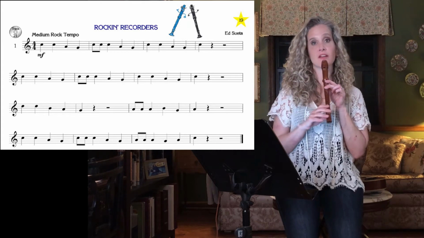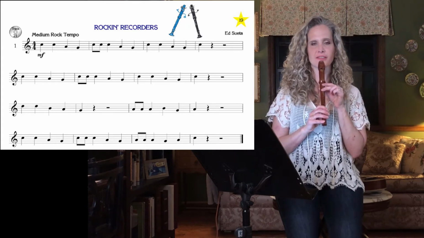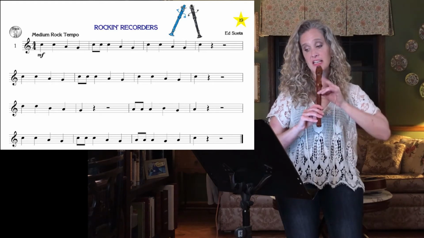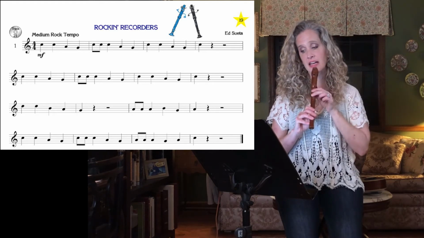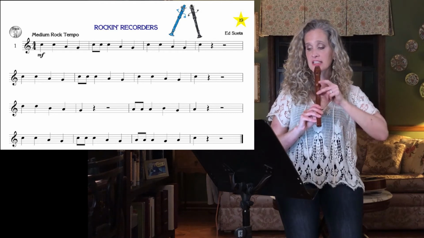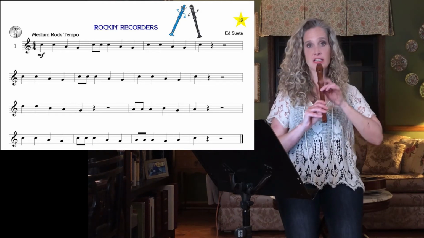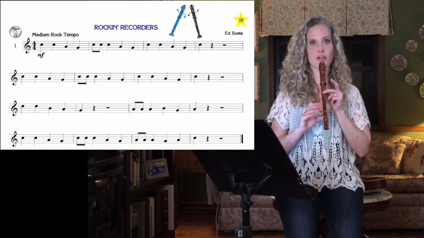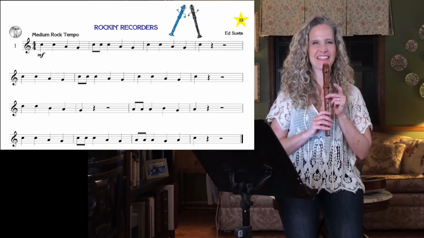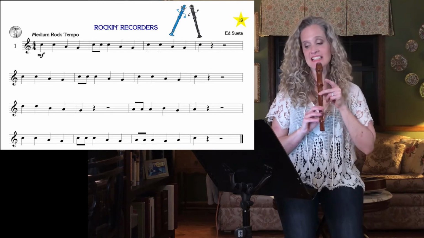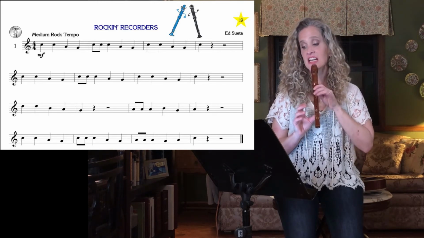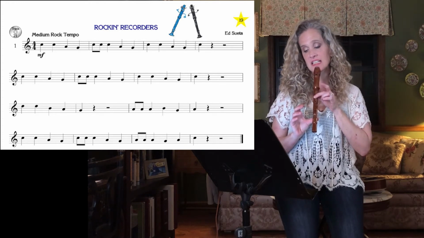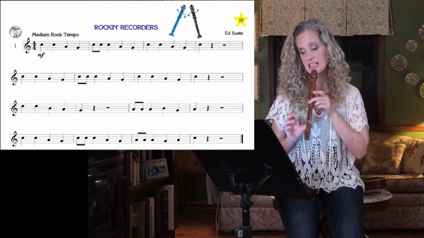Read the letter names and finger the song with me, the first line or 2. C, C, A, G. C, C, C, A, G. C, C, A, G, C. If you're having trouble, guess what? You're in luck. We're going to do it again because the second line's the same. Here we go. C, C, A, G, C, C, C, A, G, C, C, A, G, C.